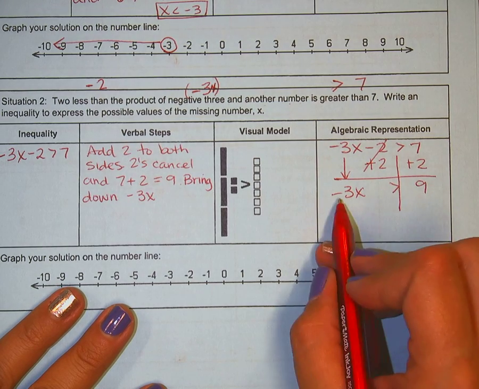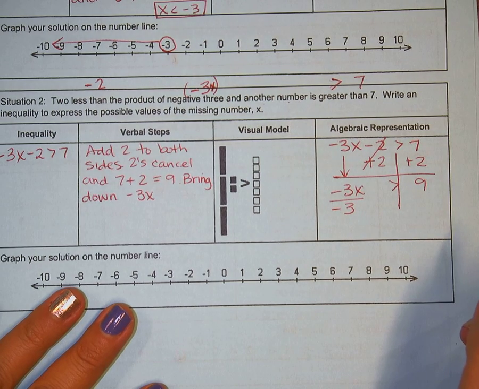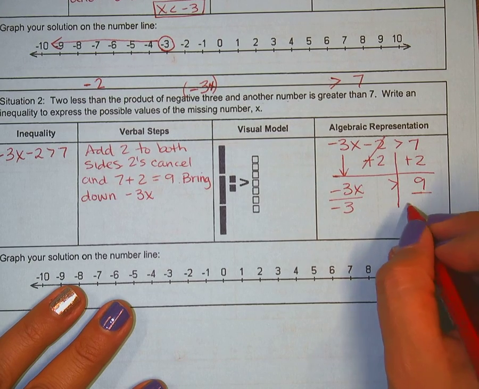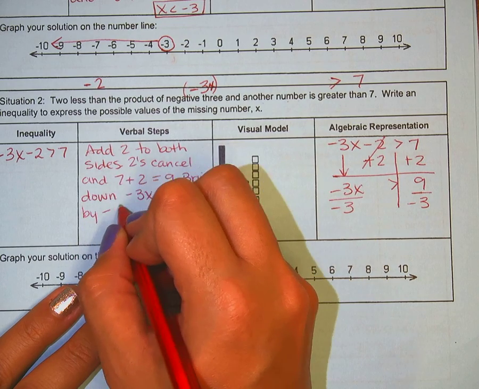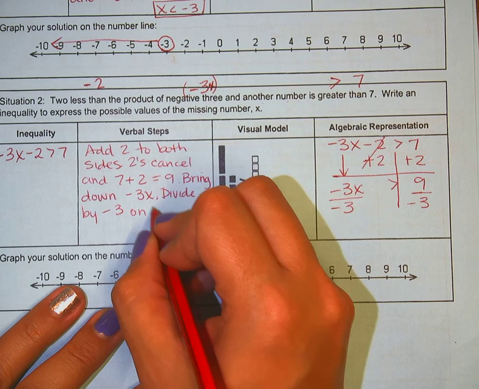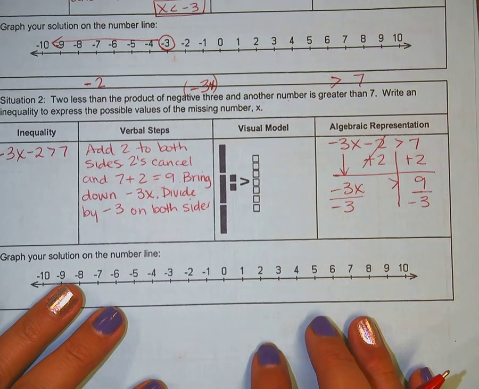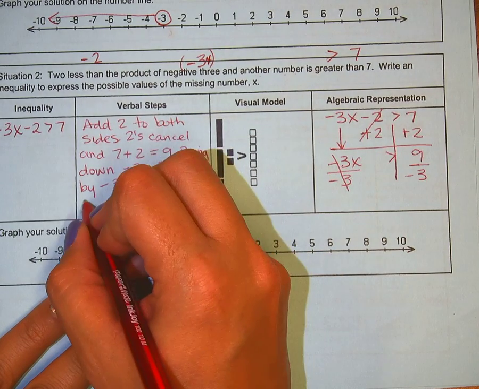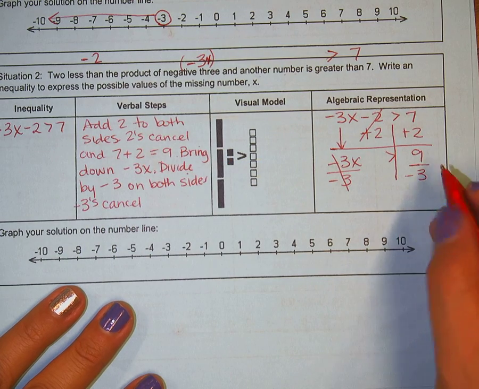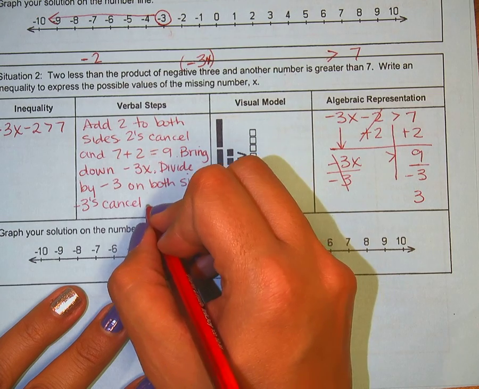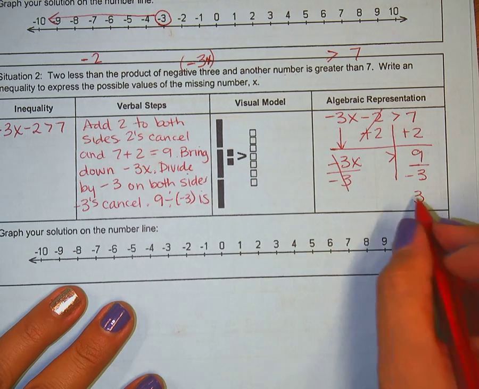The goal is to get the x alone, which means I'm going to be dividing by negative 3. Now here's where that special rule comes into play, and we'll talk about it in just a second. But I would divide by negative 3 on both sides. Those will cancel. So 3's or negative 3's cancel. And over here, 3 goes into 9 3 times. So 9 divided by negative 3 is 3.